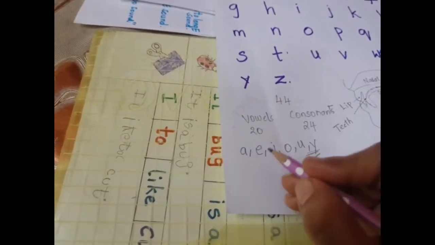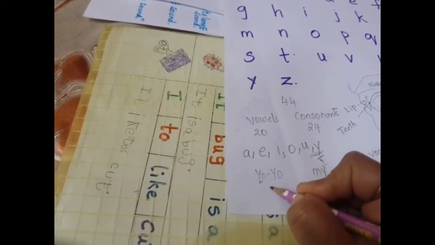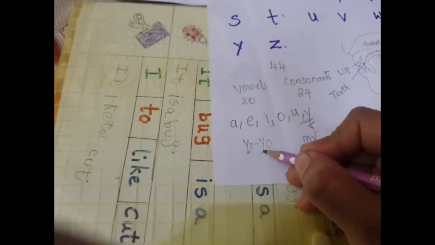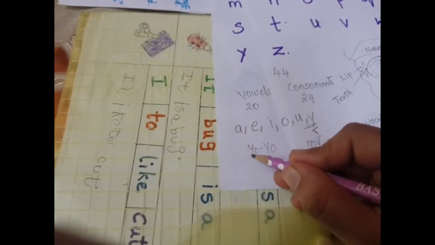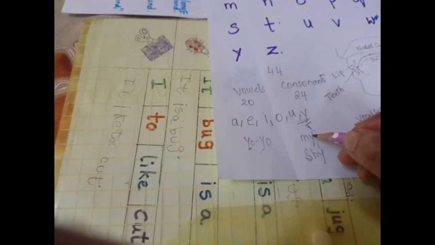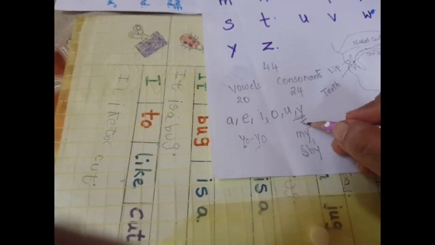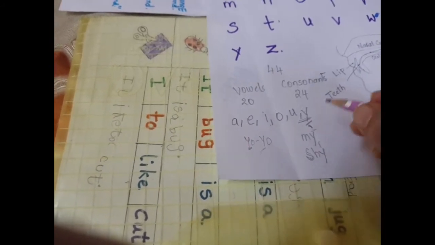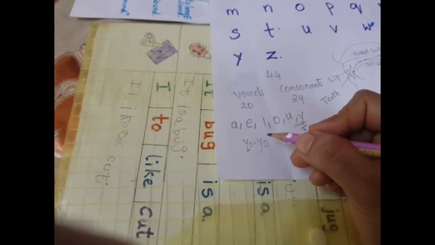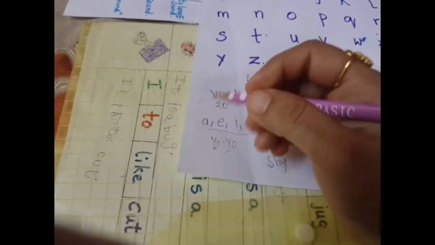But when it comes at the beginning of a word like yo-yo, the y sound is coming. So it is not a vowel now. When it comes at the beginning of a word, it acts as a consonant. And when it comes at the end of a word, it acts as a vowel, because it makes the sound of I, which is nothing but a vowel.